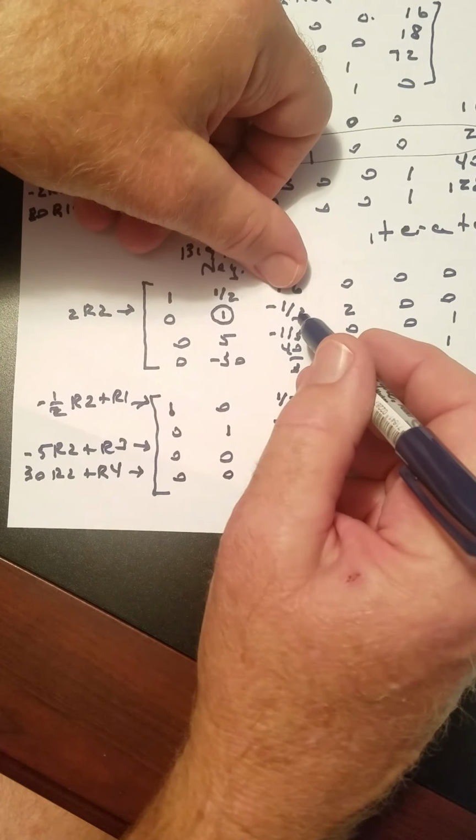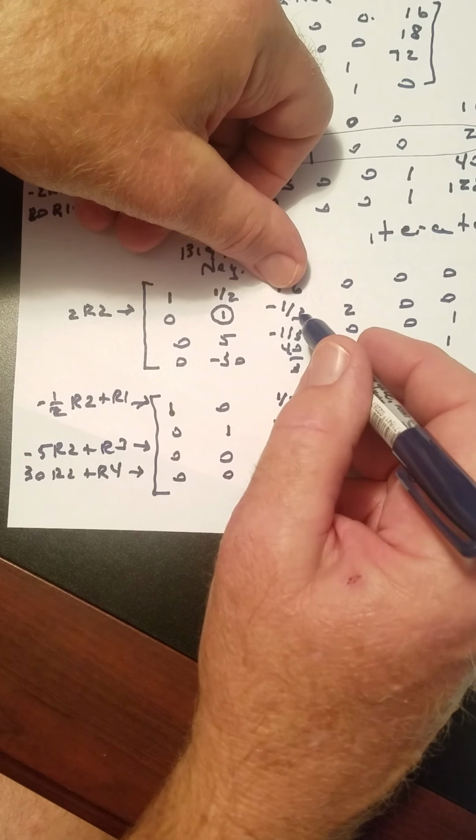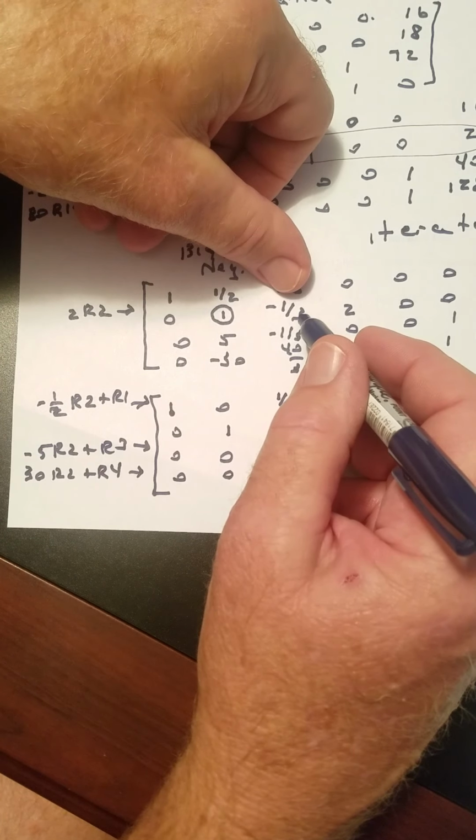Negative 30 times negative 1/3, that's going to be negative 10 plus this. Think of that negative 10 as being, if you go back, negative 30 over 3 plus 40 over 3 is 10 over 3.